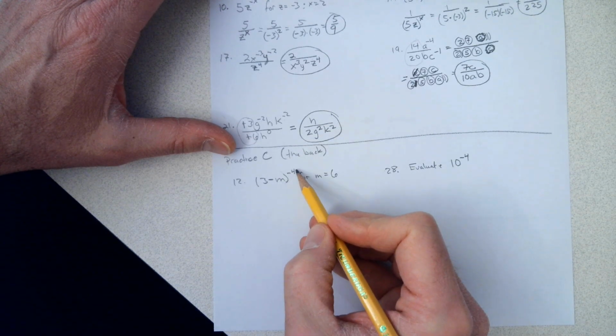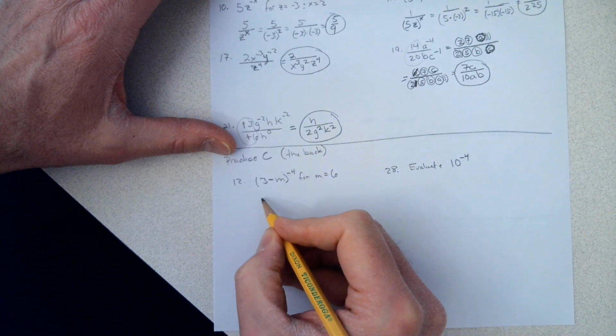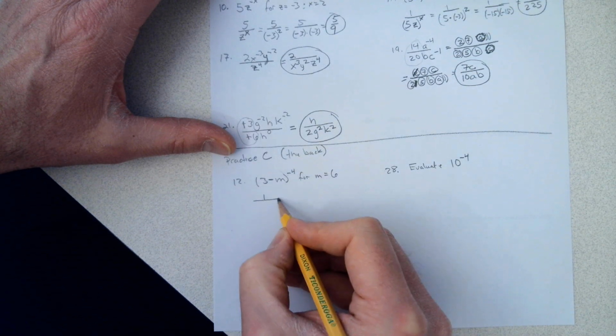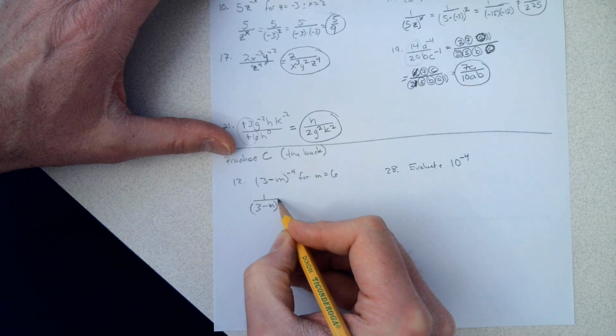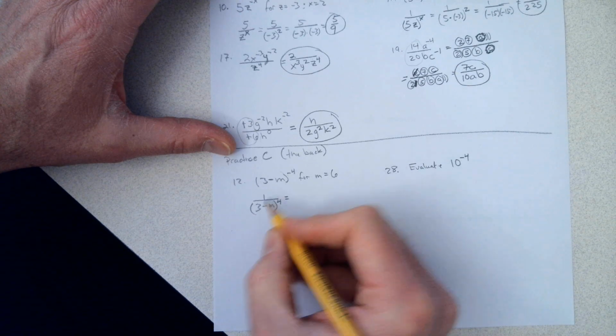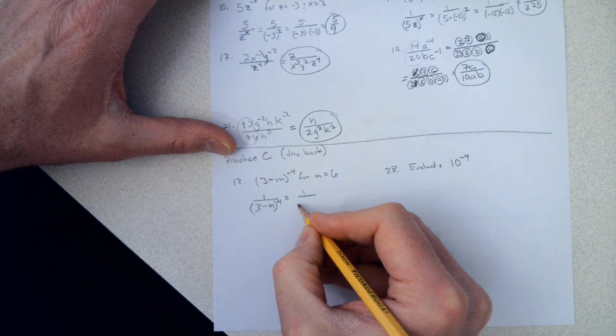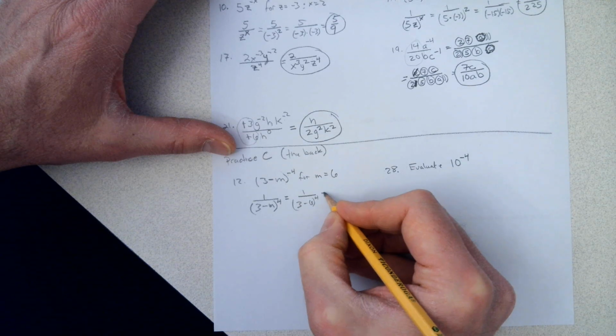We have 4 copies of it, and they're dark. So this immediately becomes 1 over 3 minus m, so we can make them light and keep the 4 copies of them down there. If I now put my 6 in, I'm going to get 1 over 3 minus 6 to the 4th.